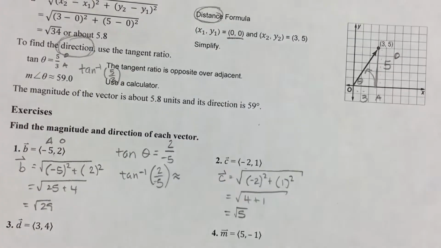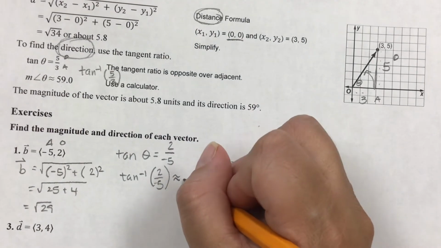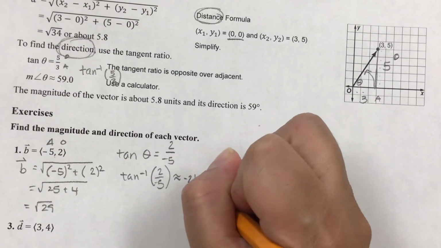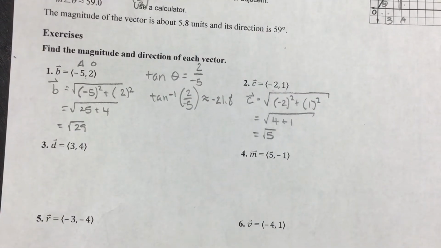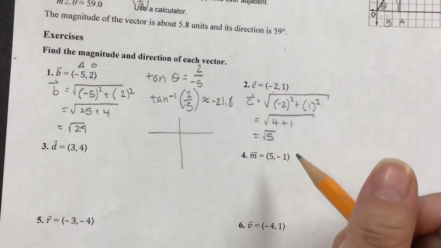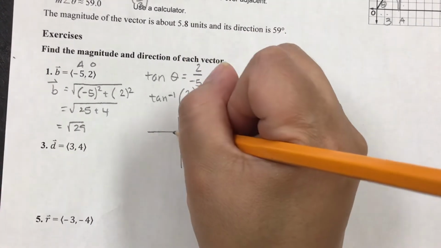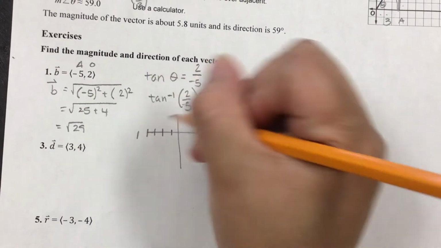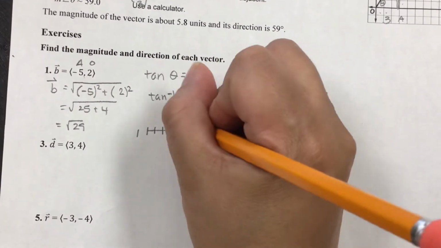this negative answer. And we haven't had a negative angle before, so why is this negative? That's actually not the correct answer, and let me show you why. If we were to plot this point, so we have -5, 1, 2, 3, 4, 5, and a +2, 1, 2.